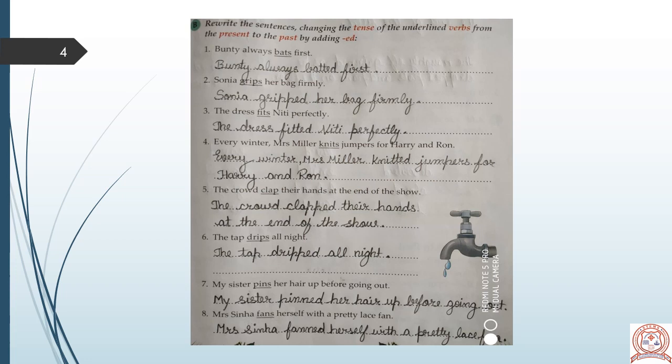So let's start with the exercise. Rewrite the sentence changing the tense of the underlined verb from the present to the past by adding ed. हमें यहाँ पर जो भी वर्ड्स अंडरलाइन किए हुए हैं उन्हें प्रेजेंट टेंस से पास्ट टेंस में कन्वर्ट करना है.